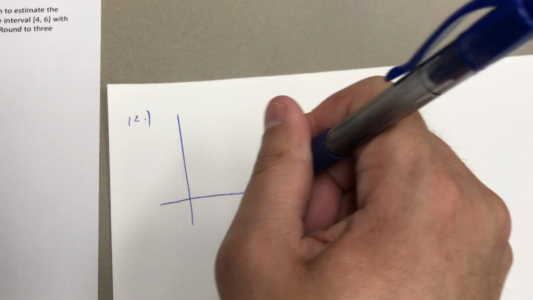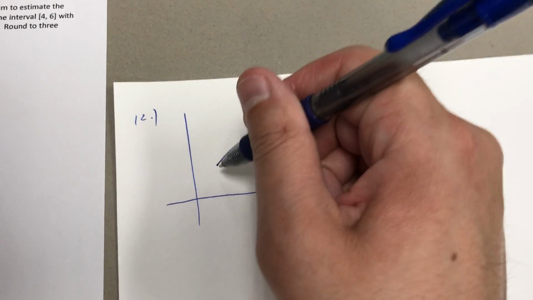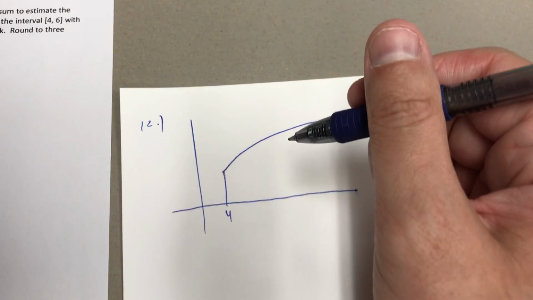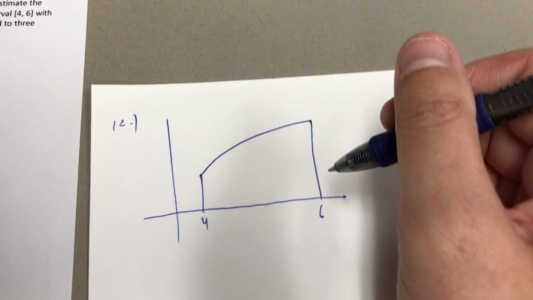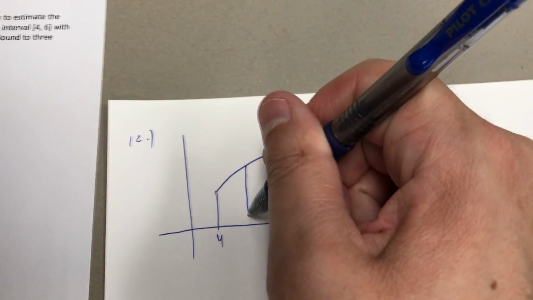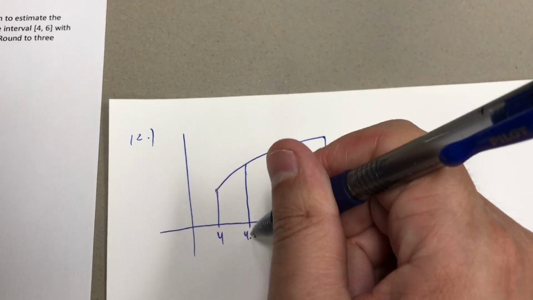All right? The Riemann sum question should be one of the easier problems on the quiz, though not necessarily one of the fastest ones, so I have a feeling some people waited on this one. We're looking at the interval between 4 and 6, and they want 4 rectangles. Hopefully you figured out the interval is 2 units long, which means each rectangle is going to have to be 0.5 units wide.